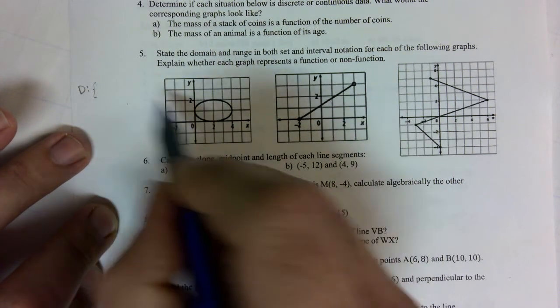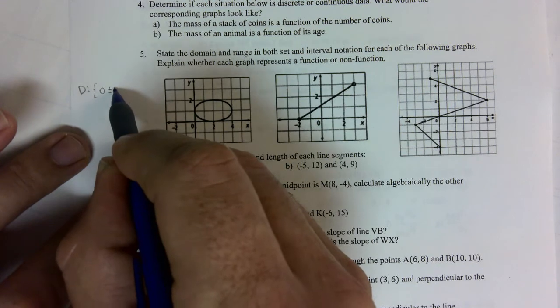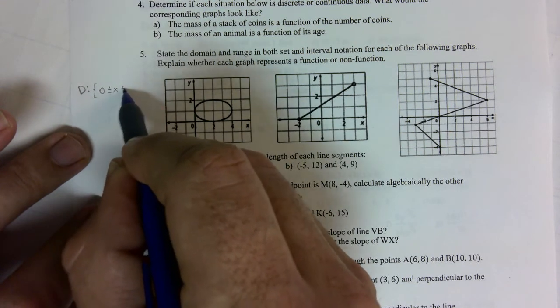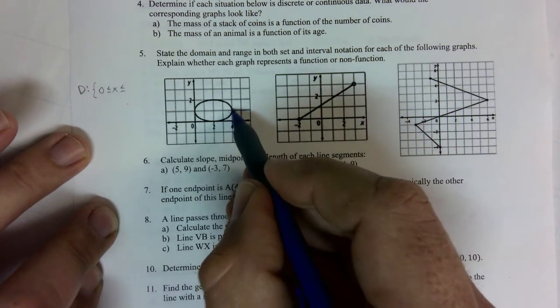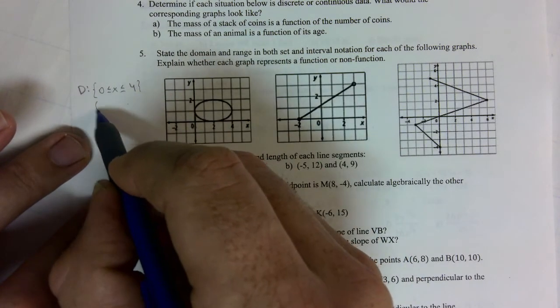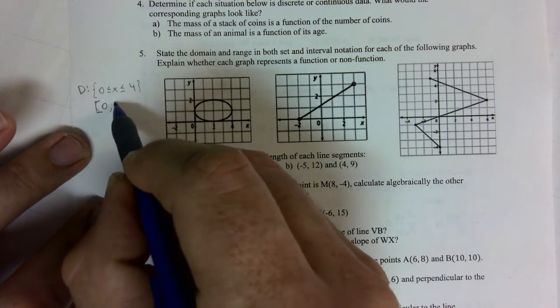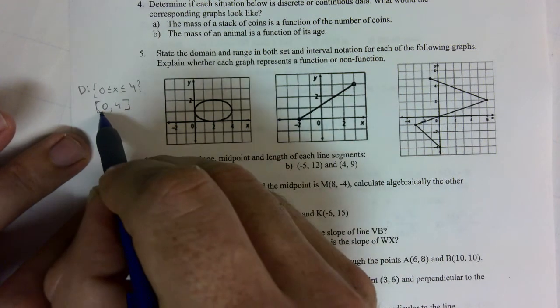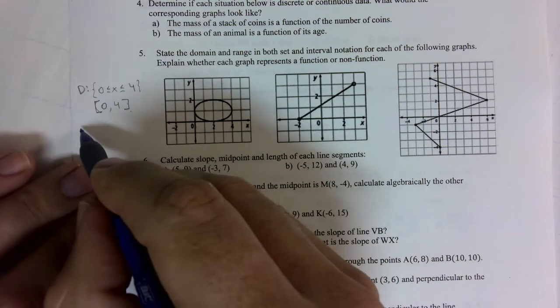We go from x is 0 inclusive to 4 also inclusive because we don't have any open dots. That would translate to [0, 4] in interval notation, square brackets on both sides.